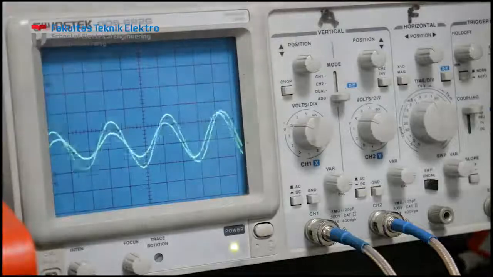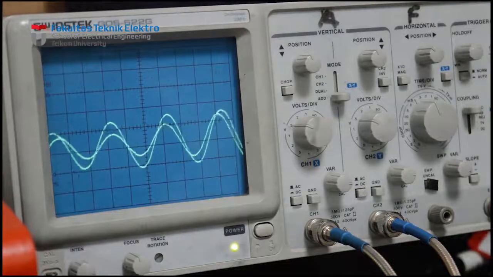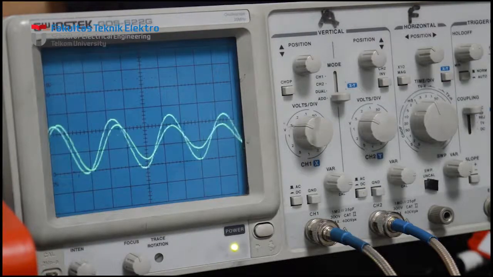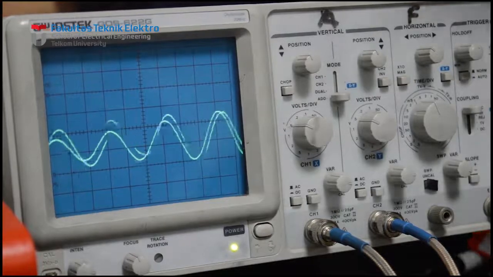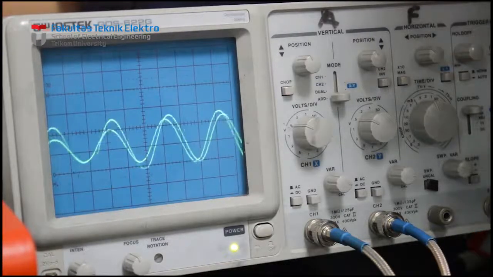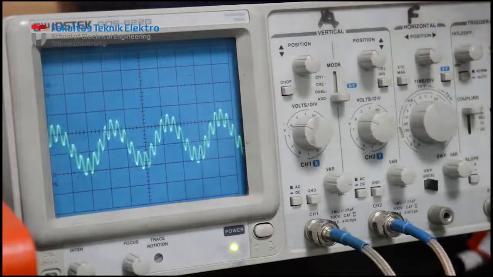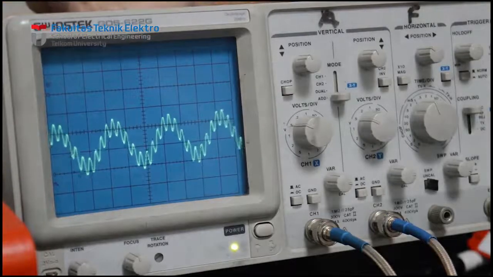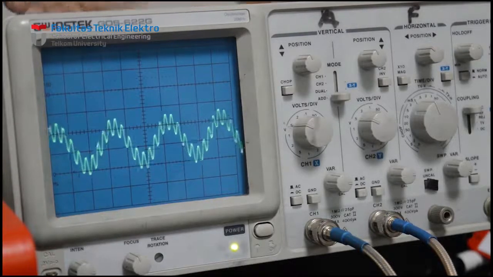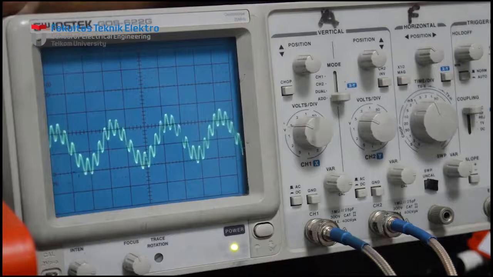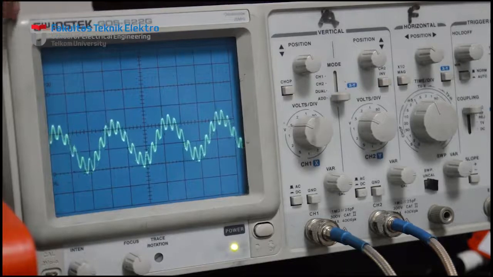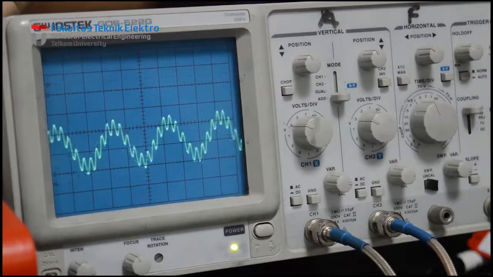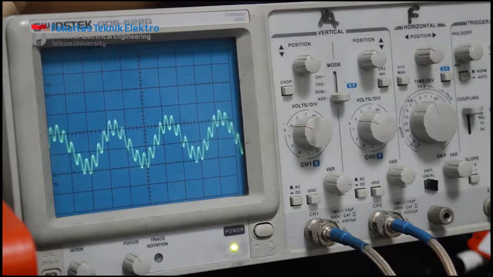For amplitude 1 VPP and for frequency 600 Hz. We change the multiple frequency oscillator channel 2 to 1000, and the result is 6000 Hz, and this display complex waves in frequency 6000 Hz.